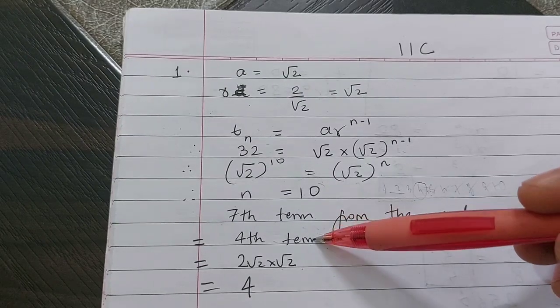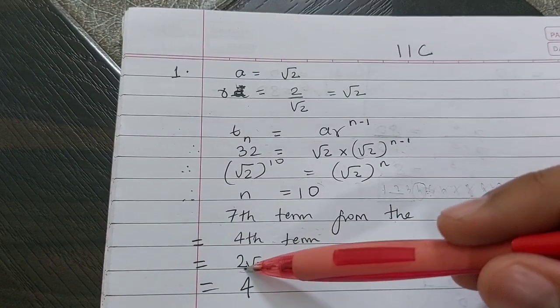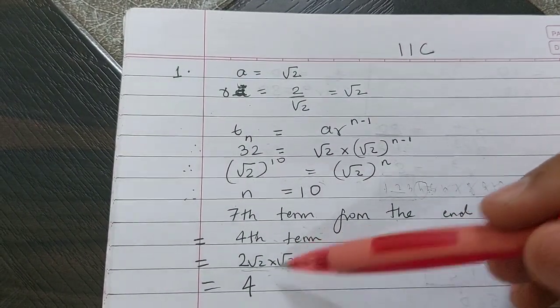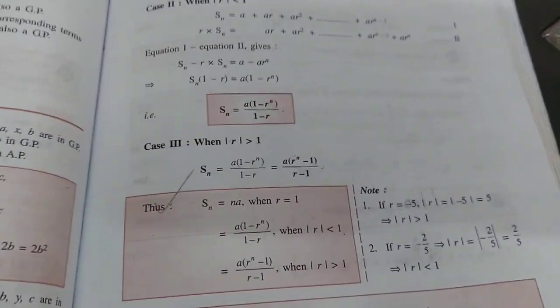And we know the formula of fourth term, A R cube. Or just take the third term given, which is 2 root 2, and multiply by the common ratio R. You'll get the fourth term directly. Next, before we study 11D exercise, let's study some formulae.